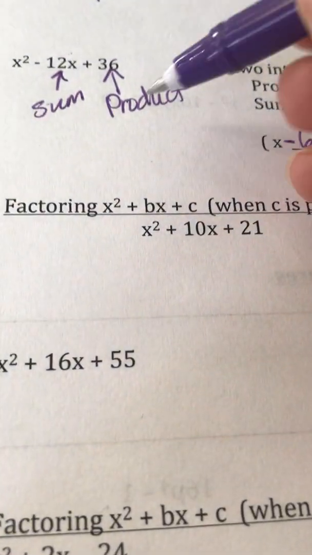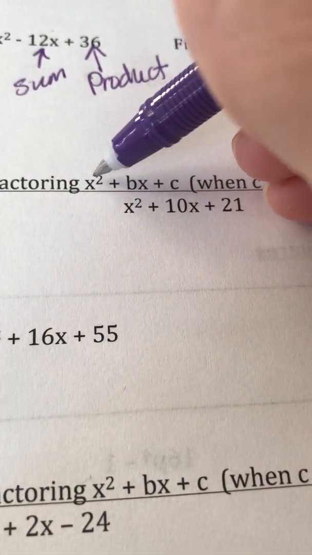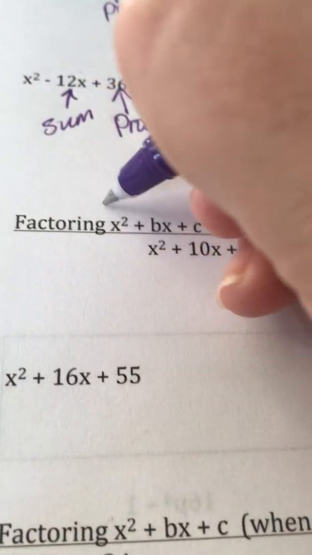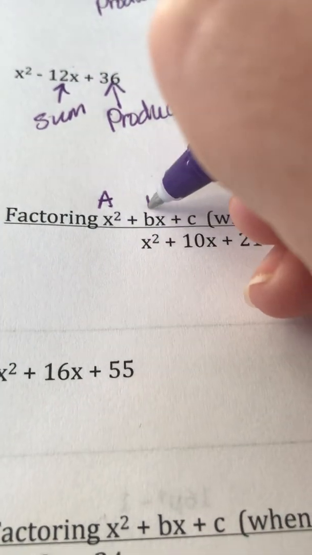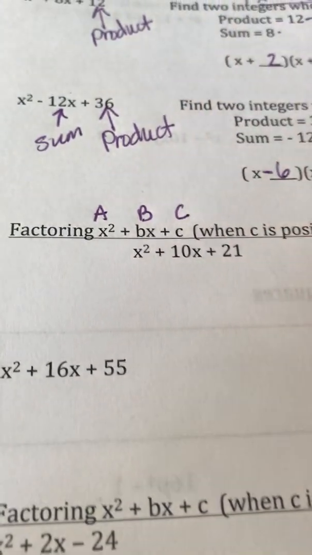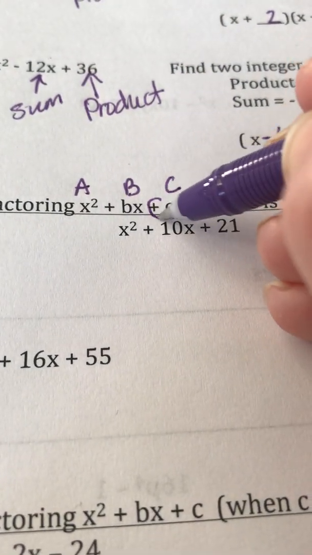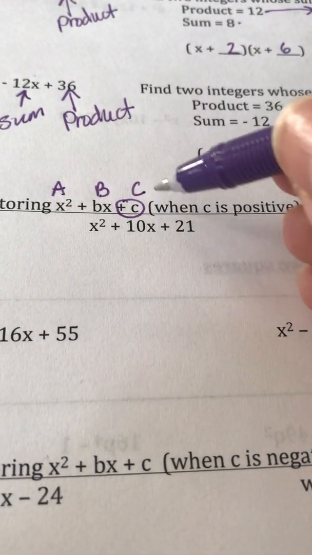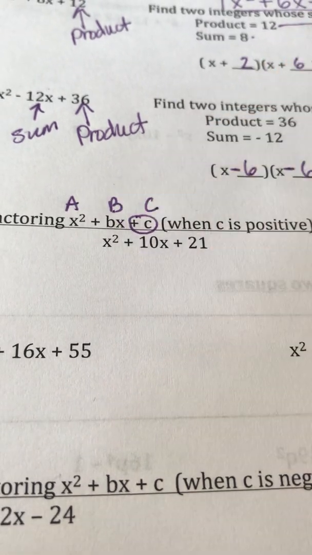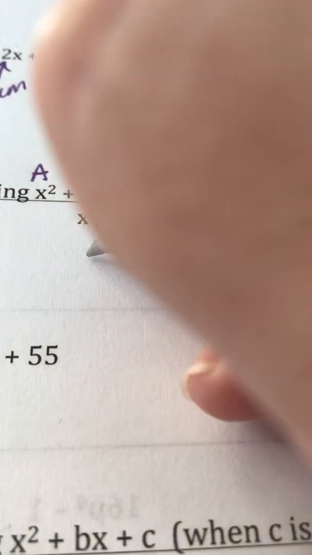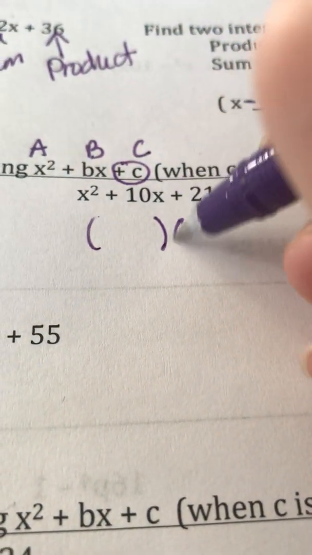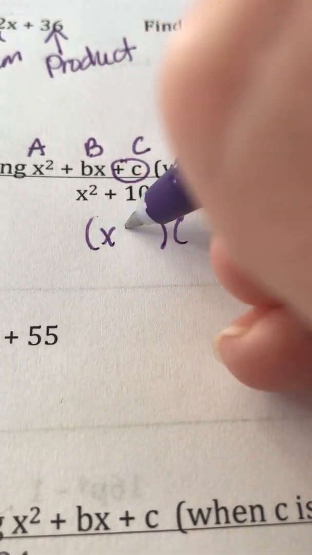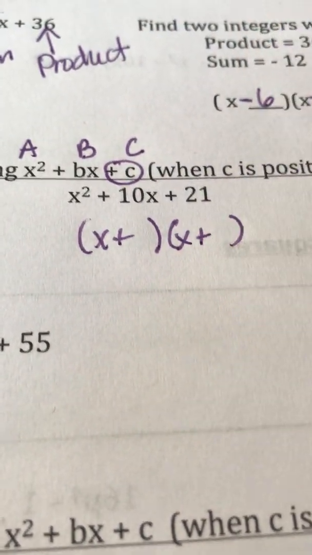Okay. So if we're factoring ax squared, so this is our a, plus bx plus c, and our c value here is positive. Anytime that our c value is positive and our b value is positive, we know that what we have here are two binomials that are going to be positive.